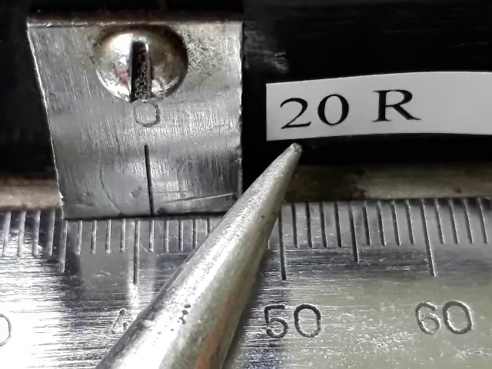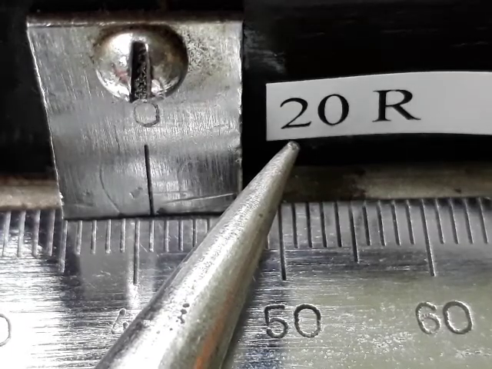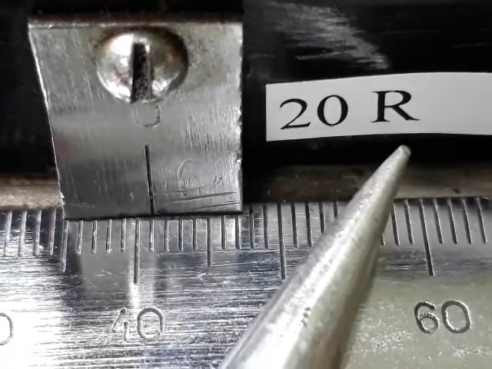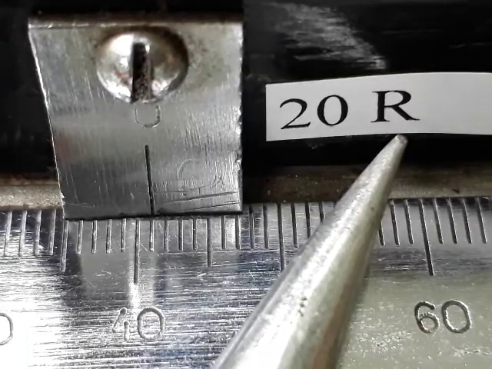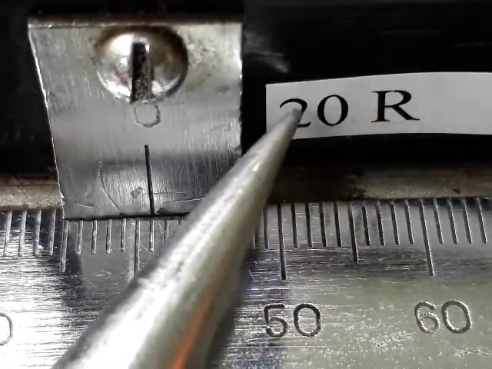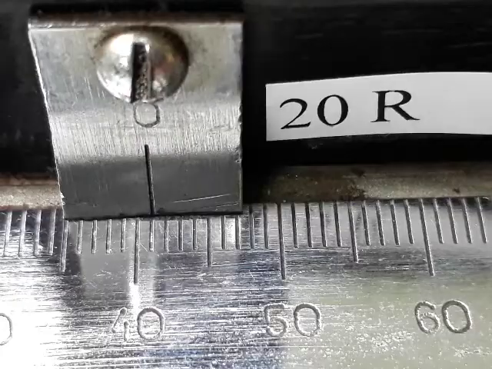We are coming back. Now it is 22, it is 21 and this is 20. We will take reading of this position on a scale. This label is showing the ring number as 20 and R stands for right side, and similarly L will stand for left side later.